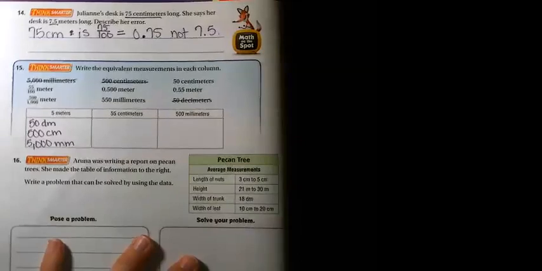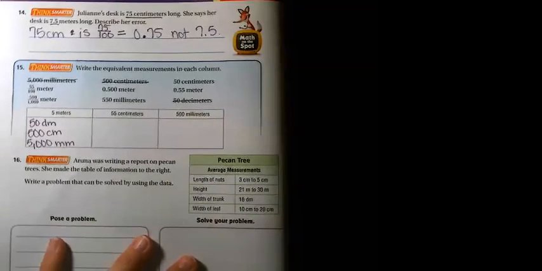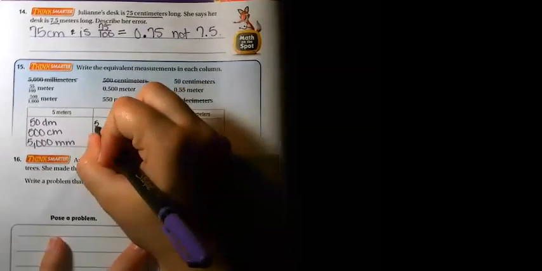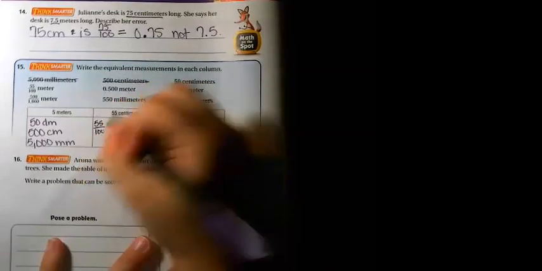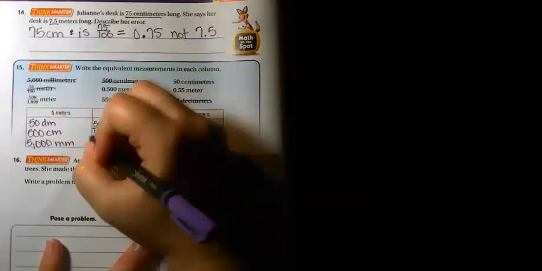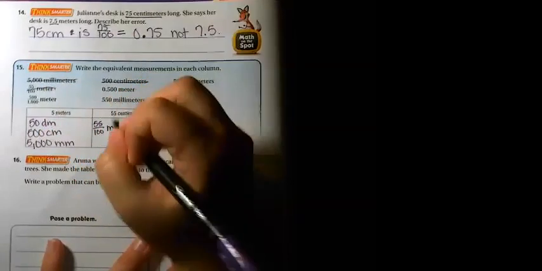Remember, it takes 100 centimeters to make a meter. Excellent. So 55 out of 100, which is right here. 55 out of 100 meters.